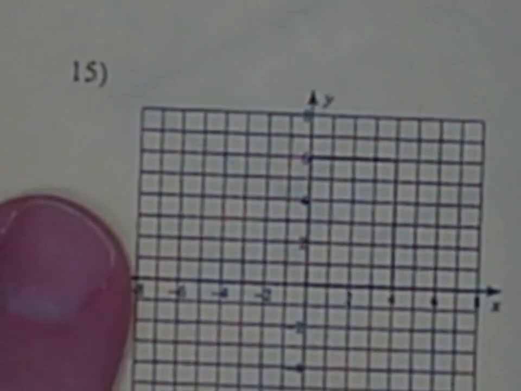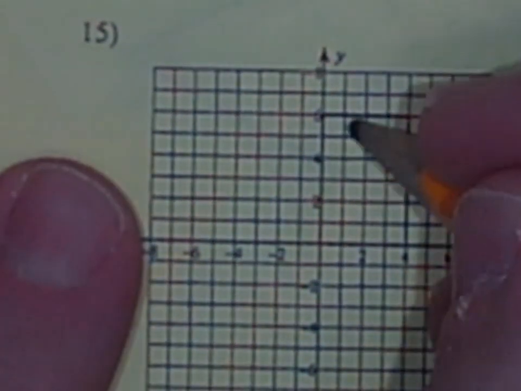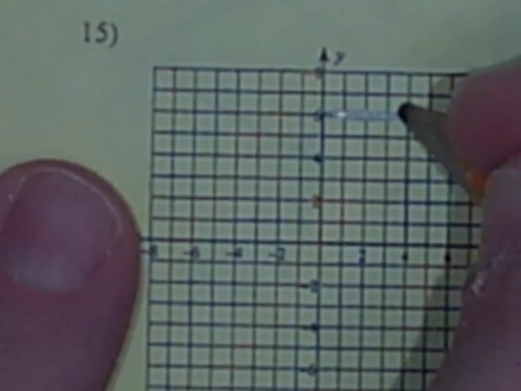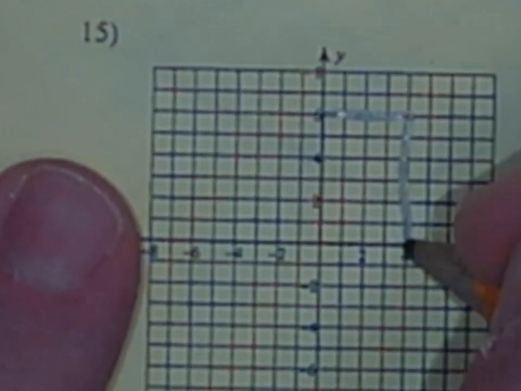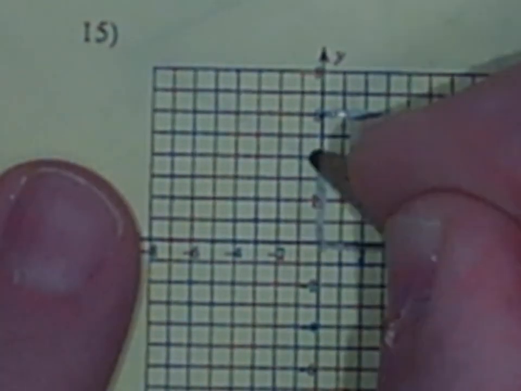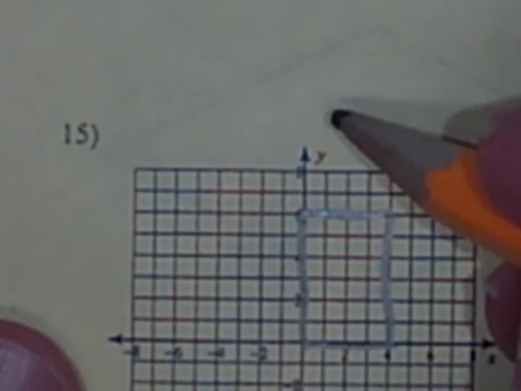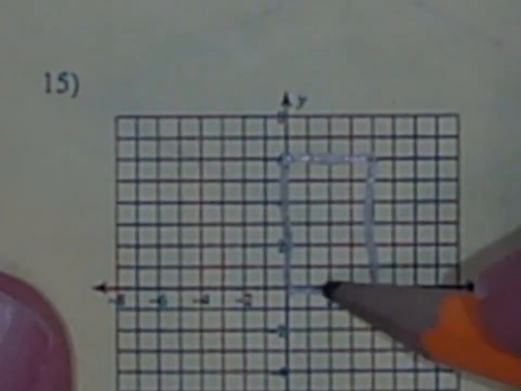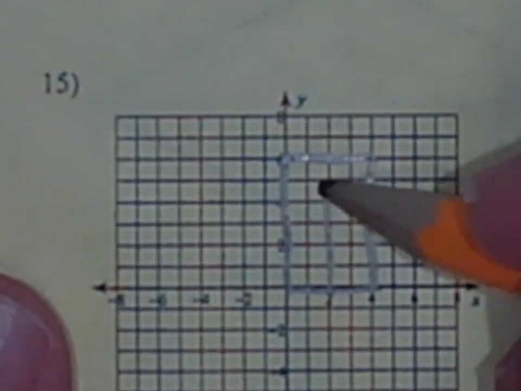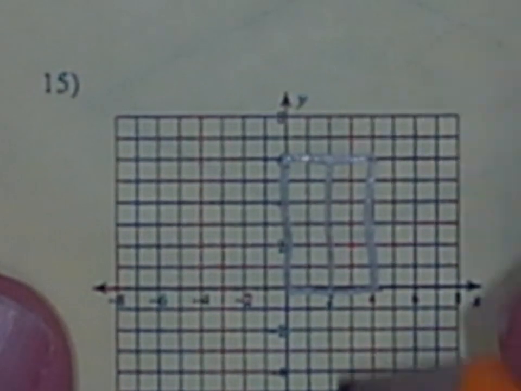Okay? Then, and this one's kind of hard to see on the screen, but it's this rectangle right here. Okay? So again, I'm looking for the halfway marks on the rectangle. So halfway, it's 4 across, so I'd go to 2. There is your vertical line of reflection.